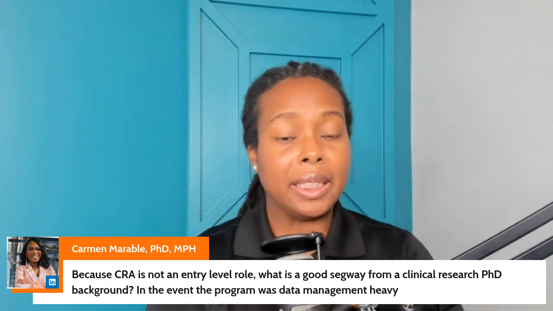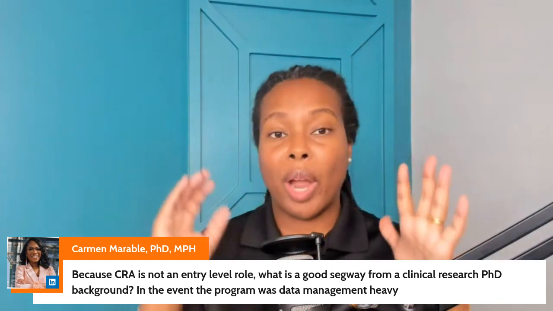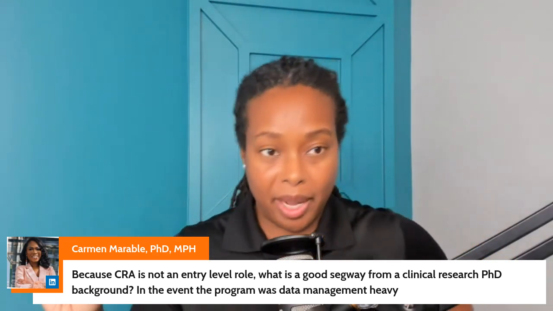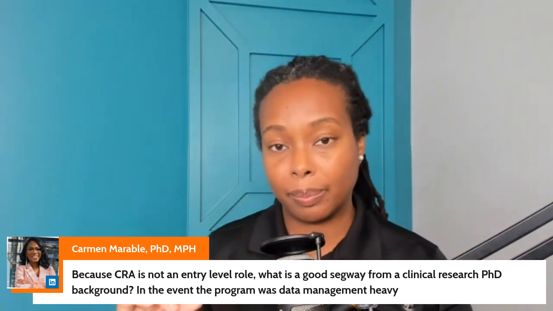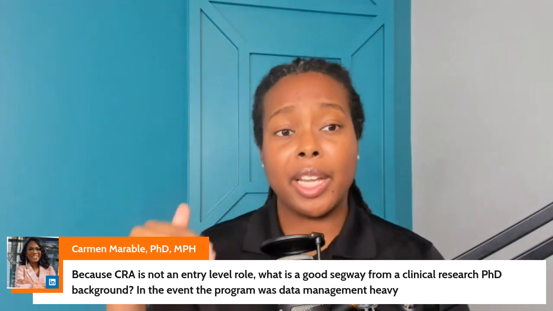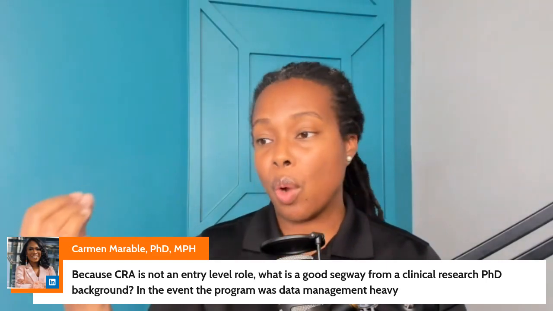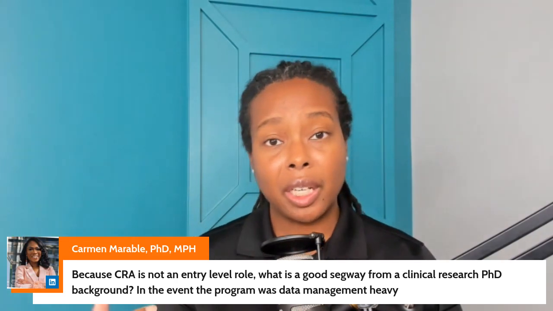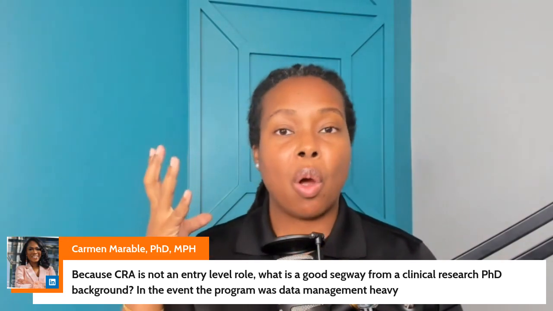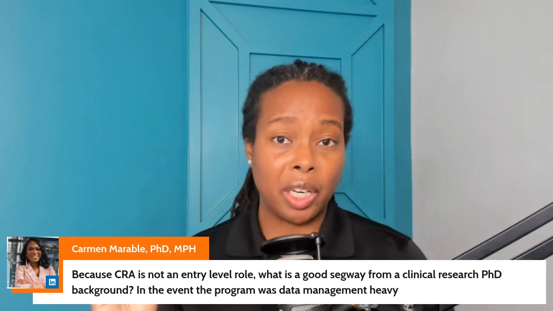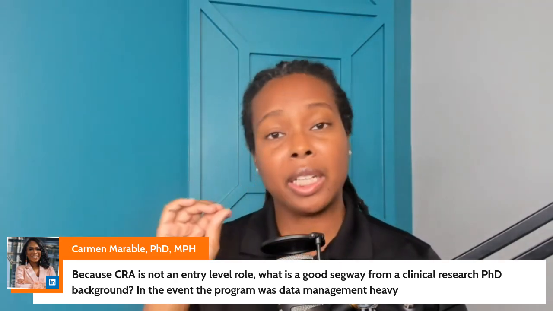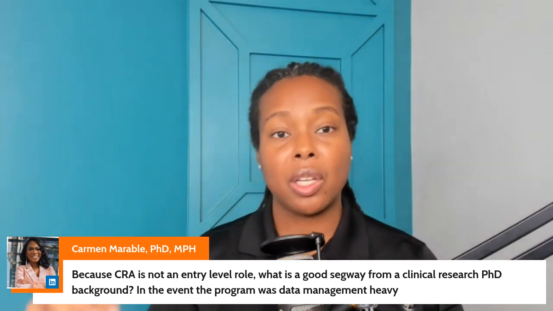You can go into the data manager. You can go into CTA. CTA is like the right hand to a clinical trial manager. The CTA is very essential to the team. They usually do a lot of trial master file filing. They do correspondences out to the sites. They do meeting minutes and create agendas. So they are more administrative, but they are definitely needed on every project.